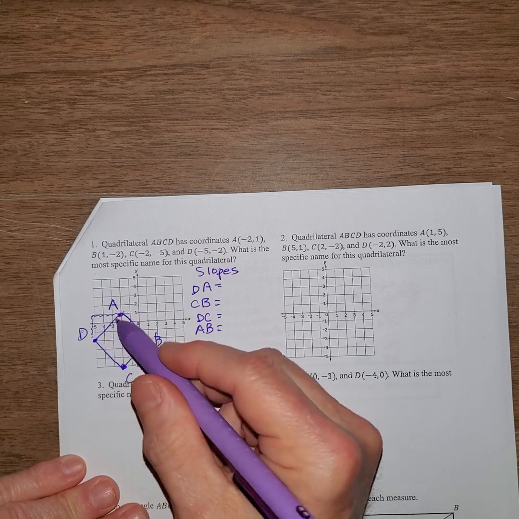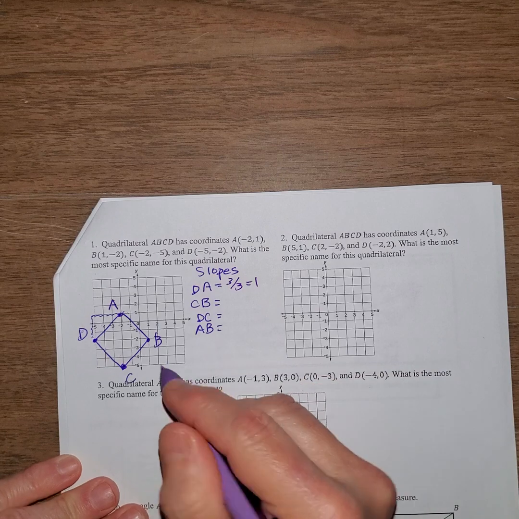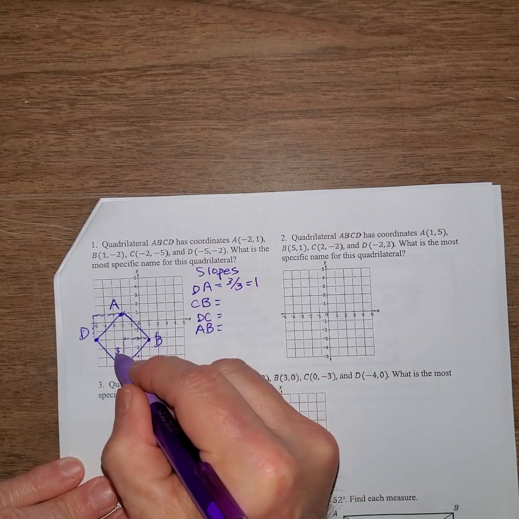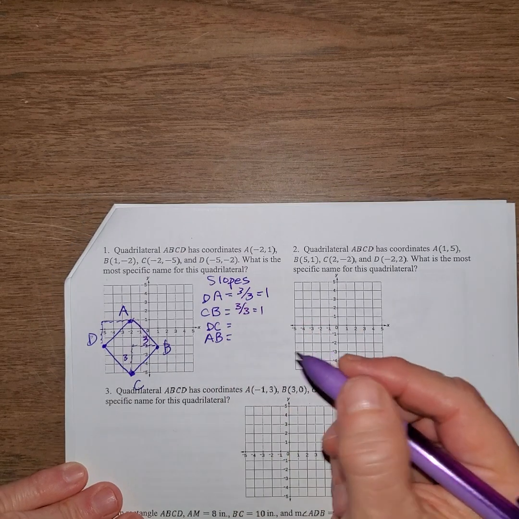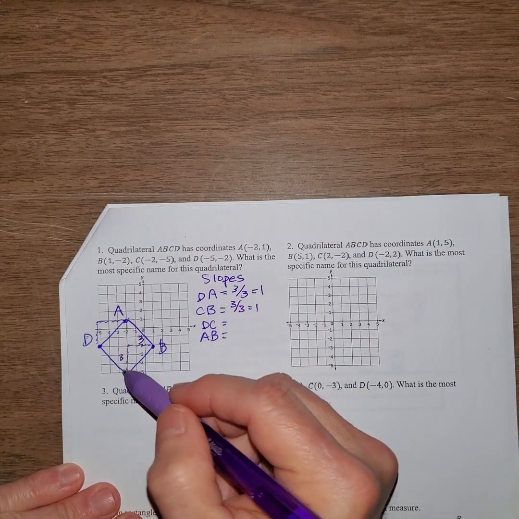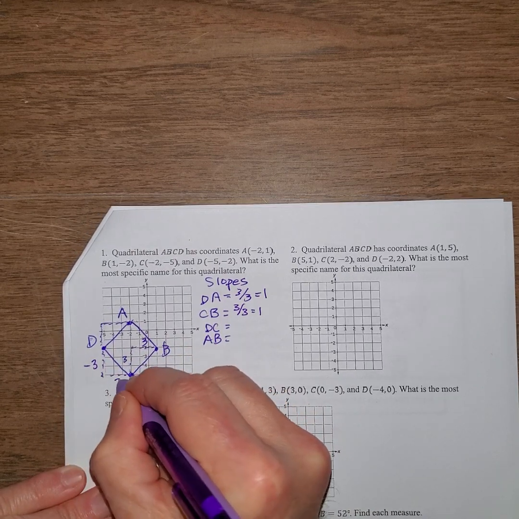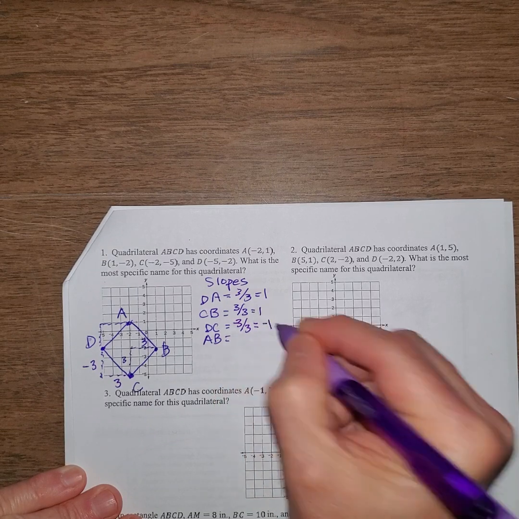So this is up 3 and over 3. So that's 3 over 3, which is 1. Okay, this one down here is up 3 and over 3, right? So 3 over 3 is 1. Okay, DC is this one that's going downhill. So this is down 3, so that's -3, and then 3 to the right. So that's -3 over 3, which is -1.